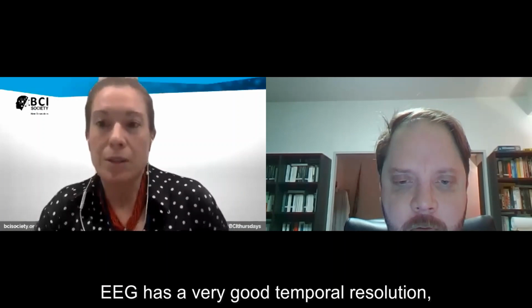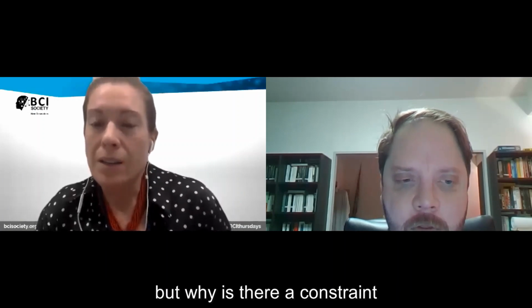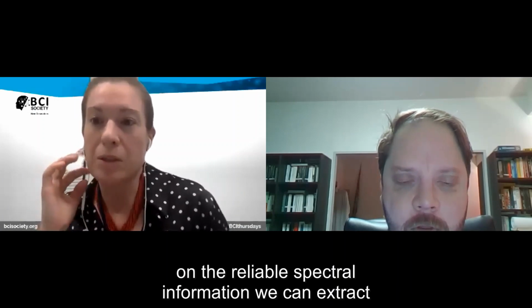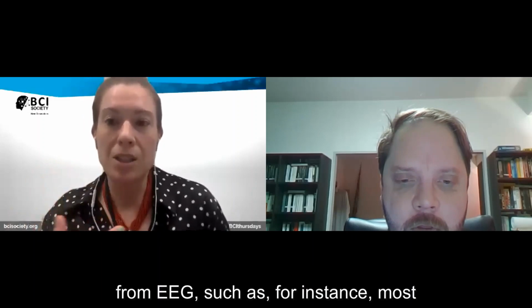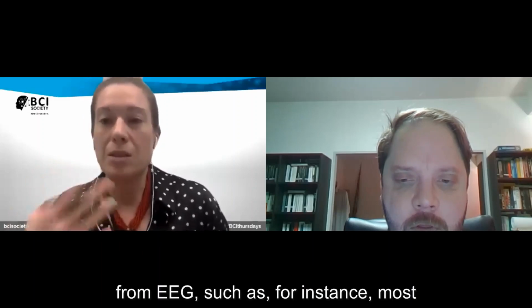EEG has a very good temporal resolution, but why is there a constraint on the reliable spectral information we can extract from EEG, such as, for instance, most of the literature discounts anything above 60 hertz?